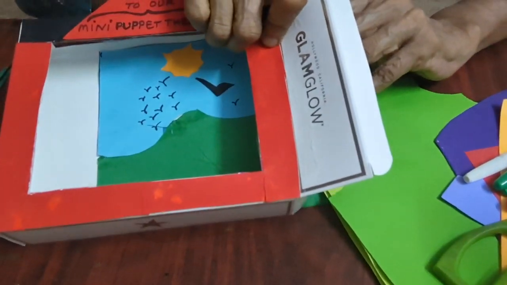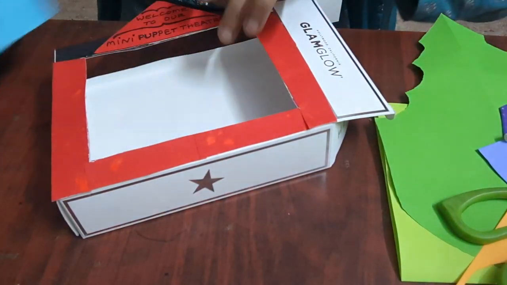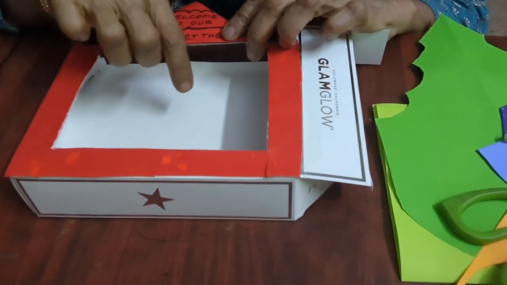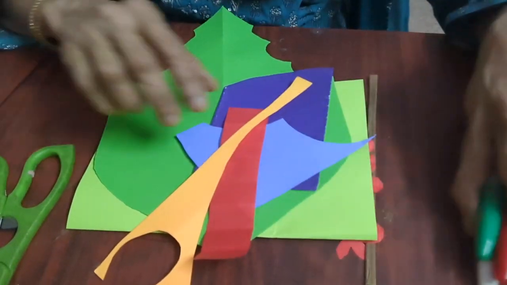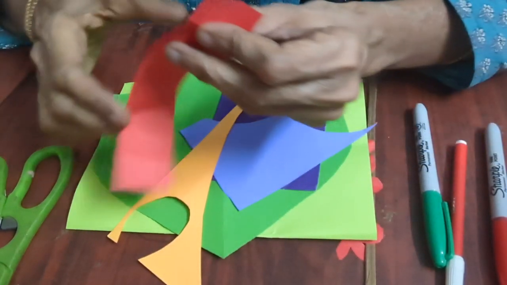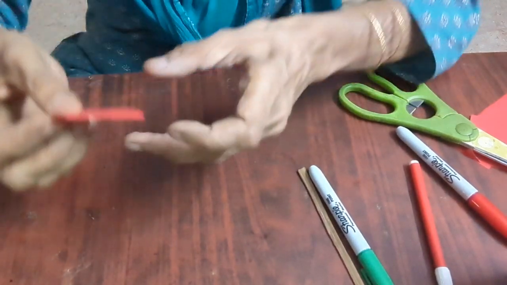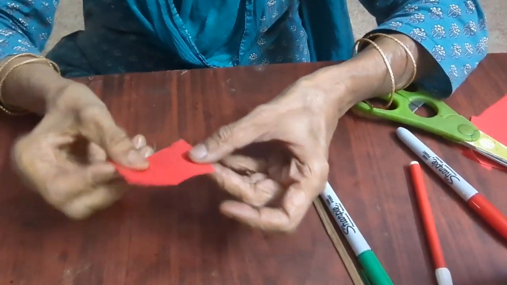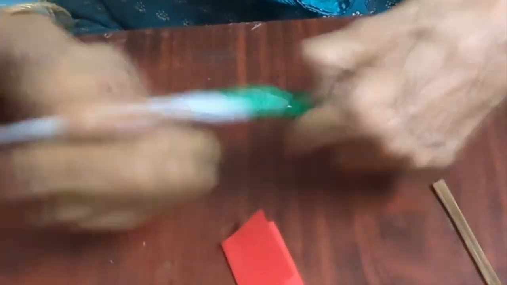Remember, I showed you how you could remove the backdrop so that you could make another backdrop and put it inside. Okay? So, this story requires a garden, a beautiful Mughal garden. So naturally, we need flowers. So how do I make a flower? I can take a piece of paper, fold it, and simply draw.